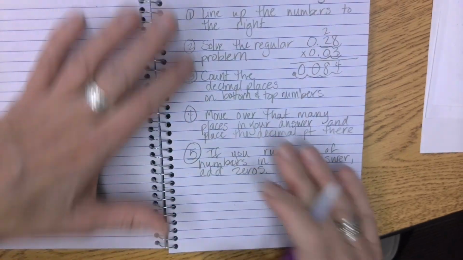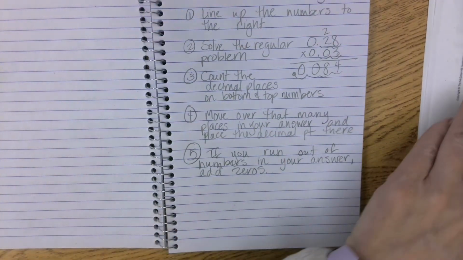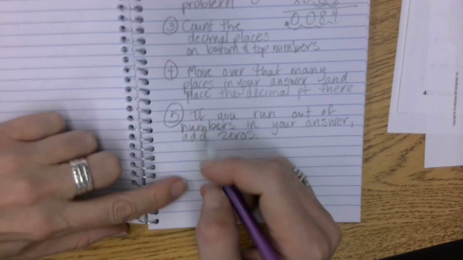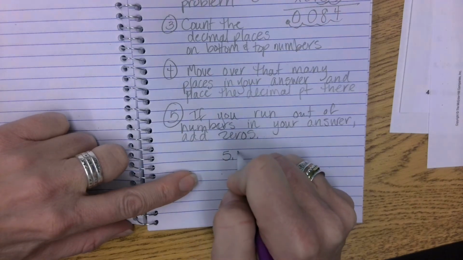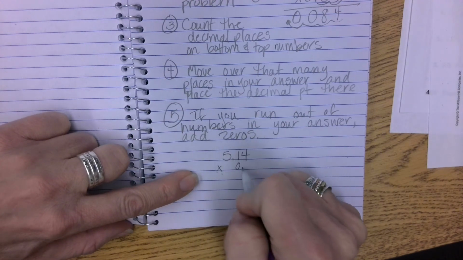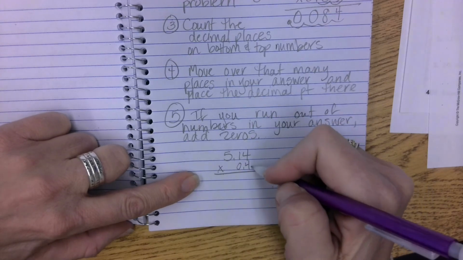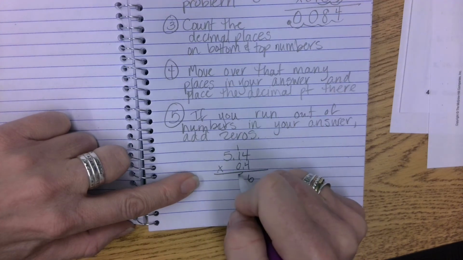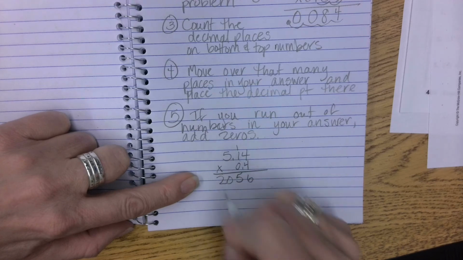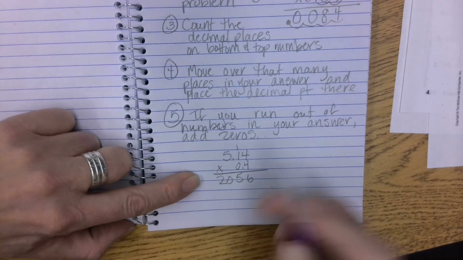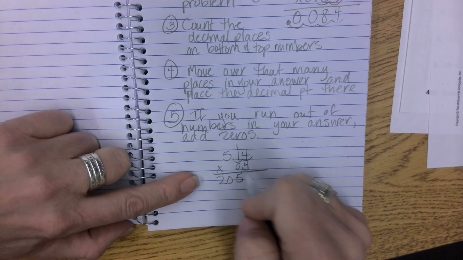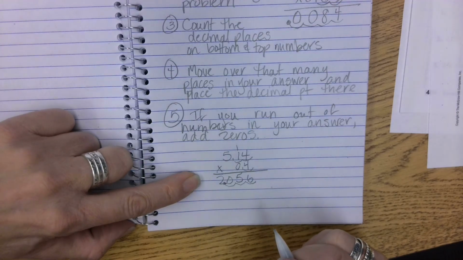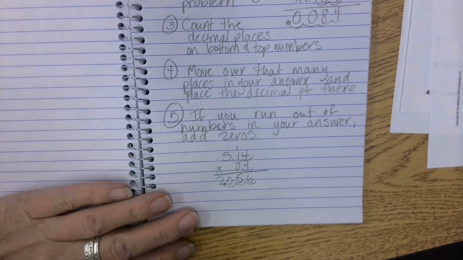So that's your example here. Let's do one more really fast down here. Okay, this one's a little harder. We have 5.14 times 0.4. Again, both are justified to the right, so we know we're ready. 4 times 4 is 16. 4 times 1 is 4, plus 1 is 5. 4 times 5 is 20. These are all zeros, so we don't have to worry about this row. Now we count decimals: 1, 2, 3.